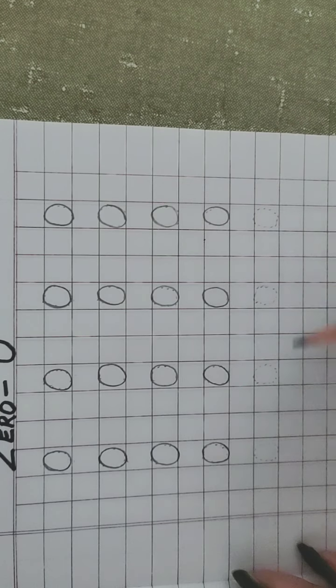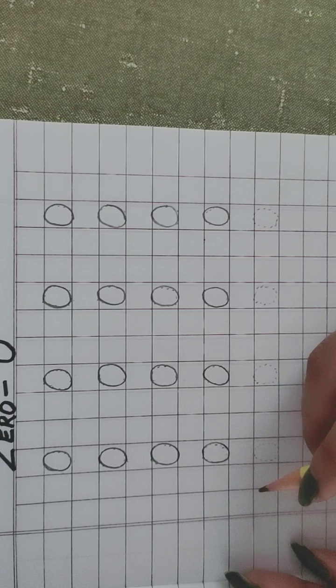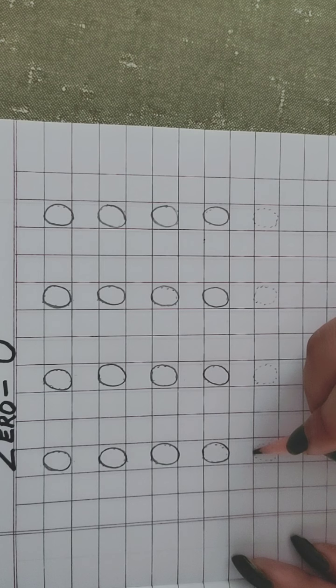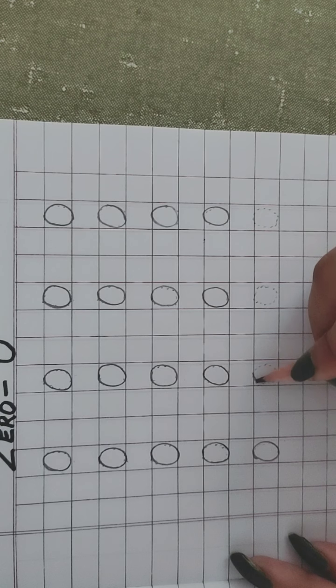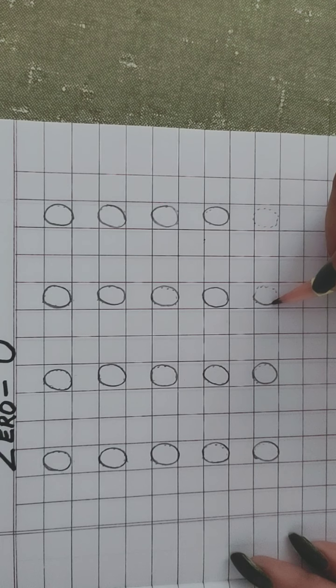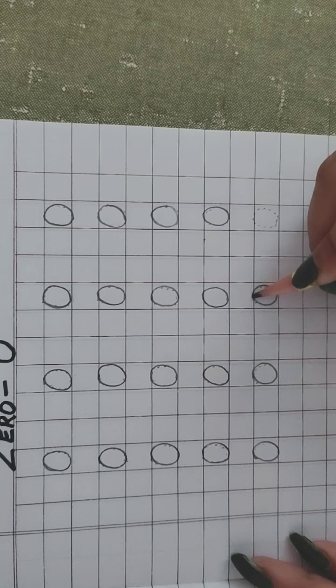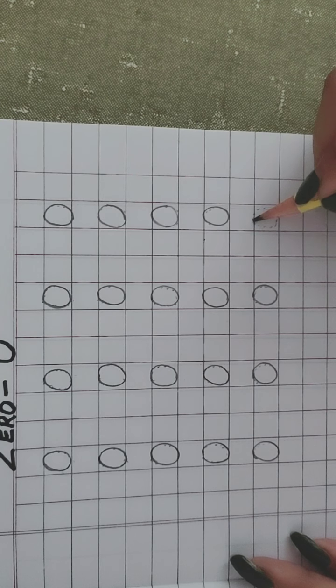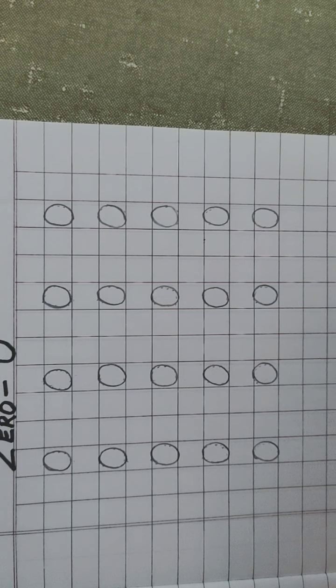हम trace करेंगे. Okay, you have opened your book, right, from page number 11. Okay, now start to trace like this. Okay, आपको book में ऐसे trace करना है. Number 0. Okay, 0 means nothing. Very good. 0 means nothing.